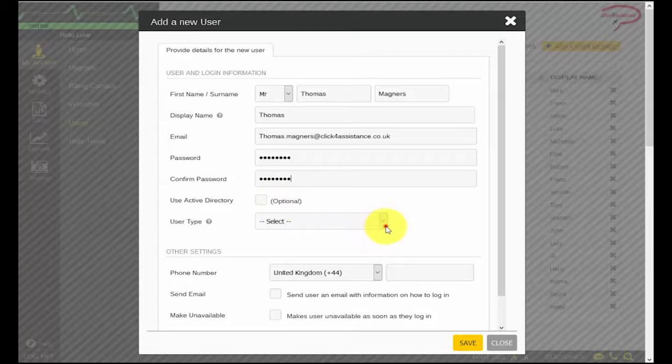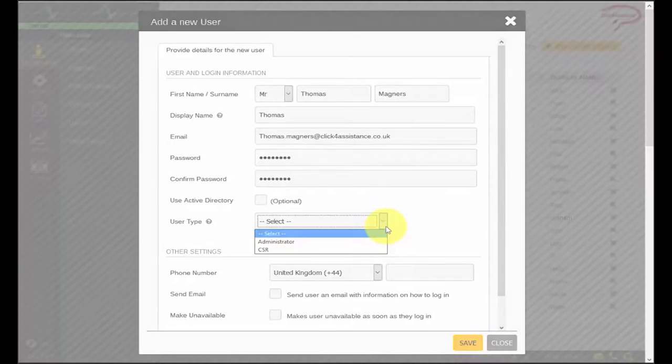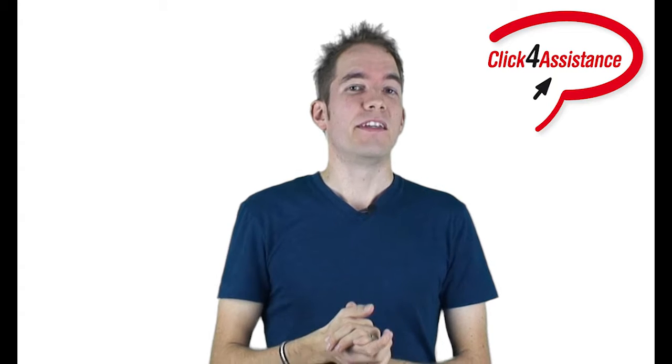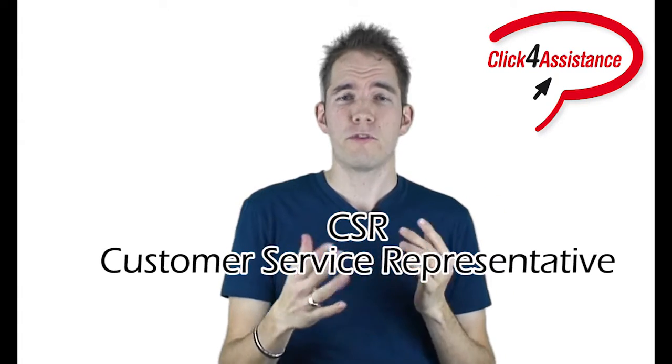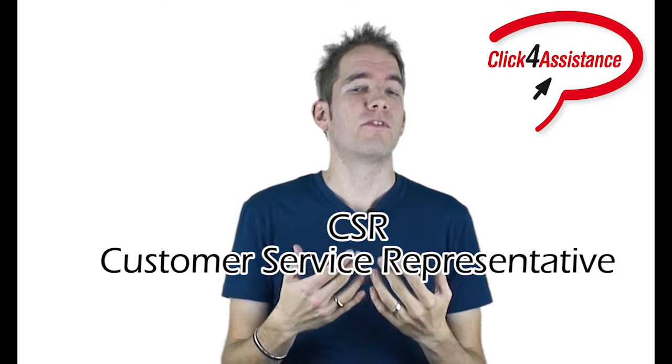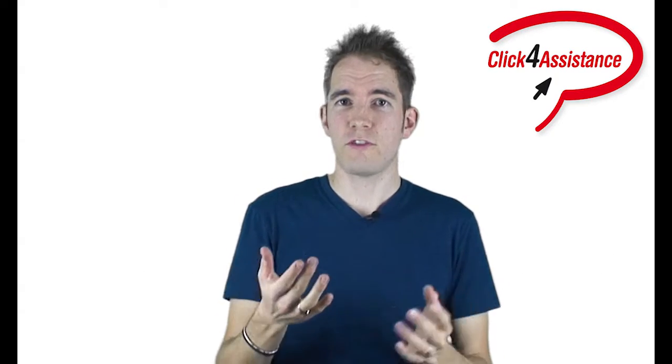Got a choice of two here. We've got Administrator and we've got CSR. Just want to take a quick moment here to explain the differences between the two user types available to you in your Click4Assistance account and what exactly is this availability box all about. The CSR is short for Customer Service Representative, and that's going to be someone in your team who's going to be actively engaging with the customers when they open a chat conversation on your website.